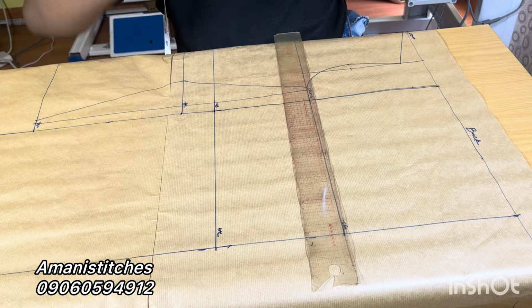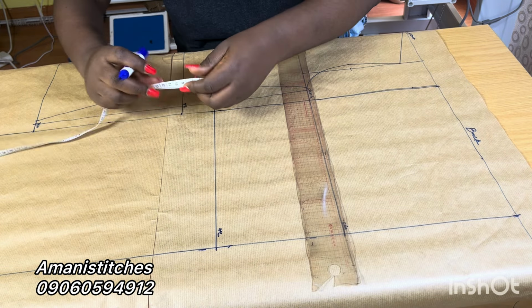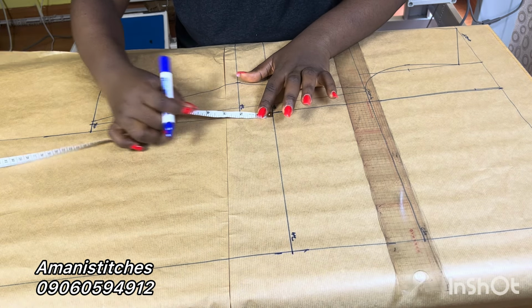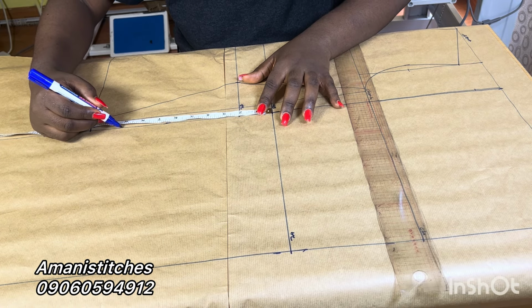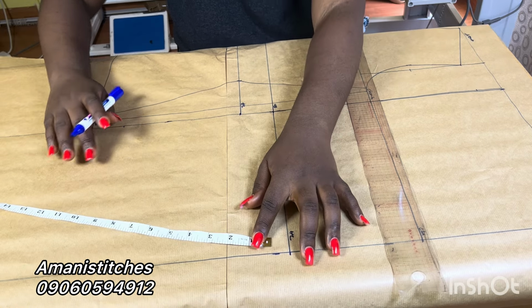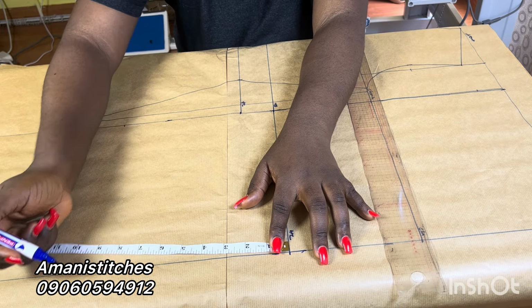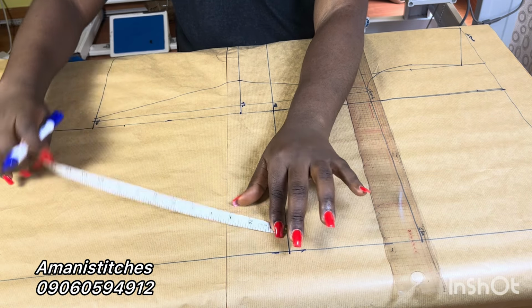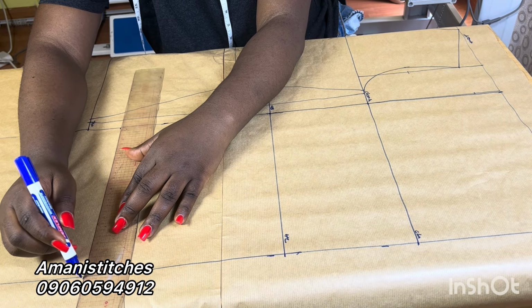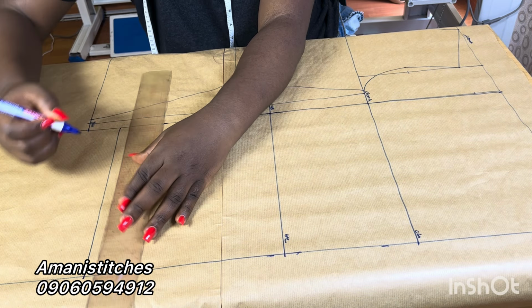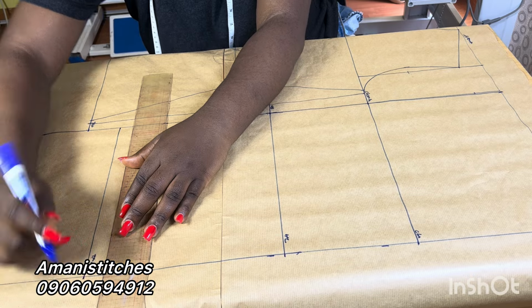Half length. So our hip length is 9 inches. The standard. We connect hip measurement.